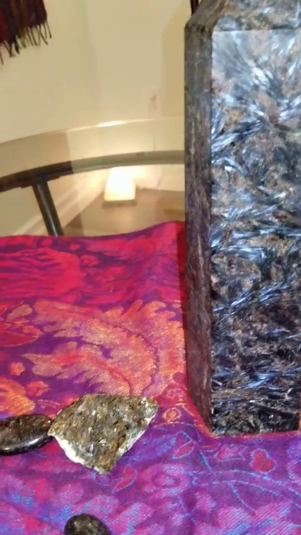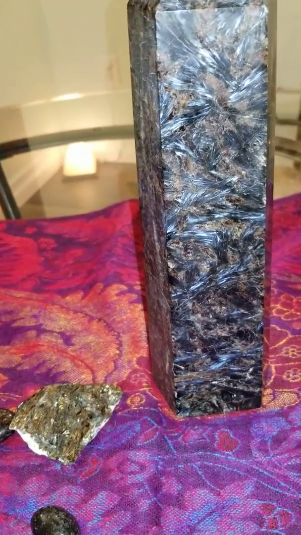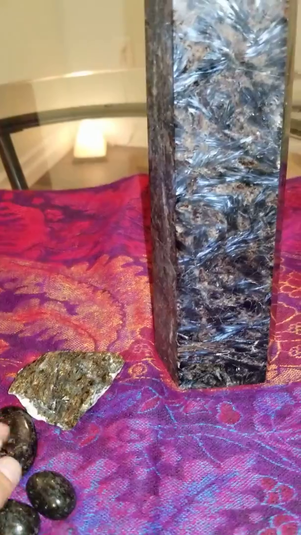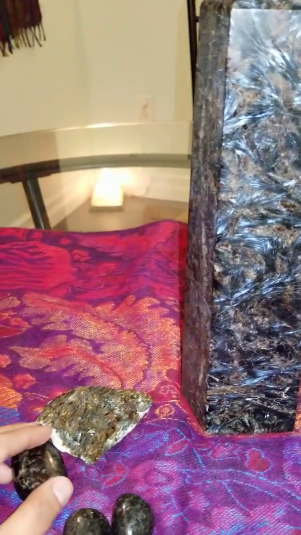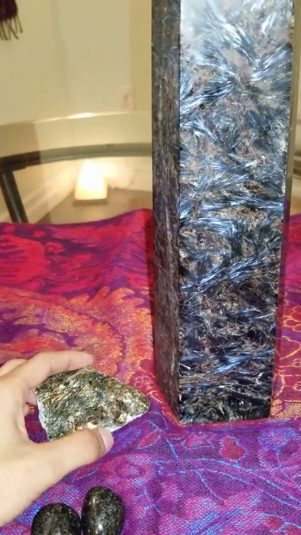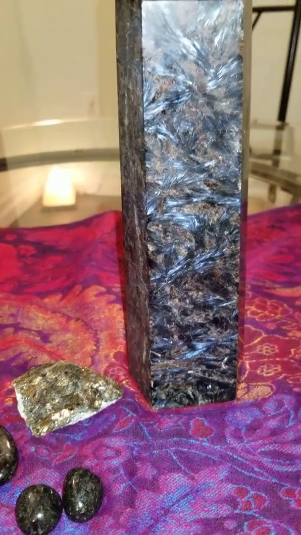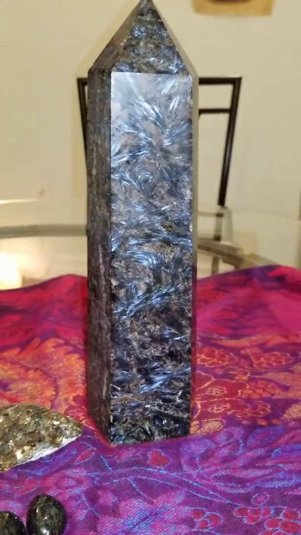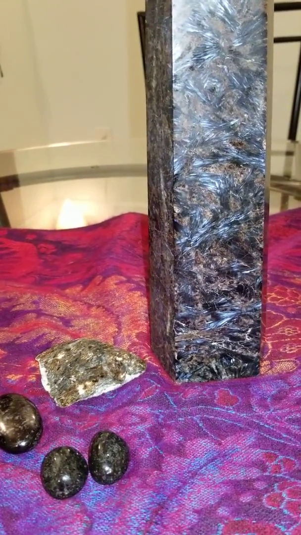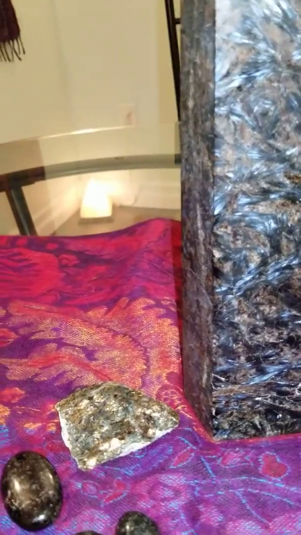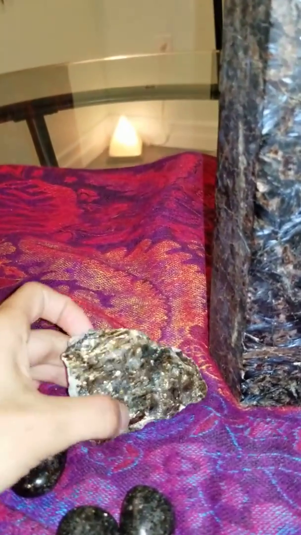I just wanted to go over with you today some of the differences and how to identify Astrophyllite, Arfvedsonite, and Nuumite. These stones are often mistaken for each other and they do have some similarities. So I'm just going to give you guys some pointers today on how to help identify the differences between them. So we're going to start with Astrophyllite right here.